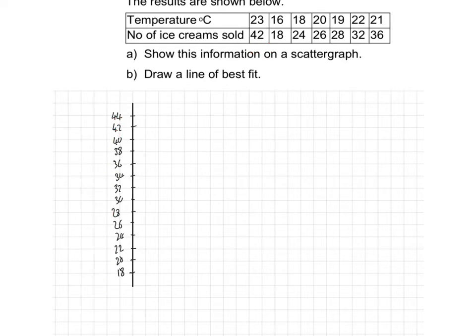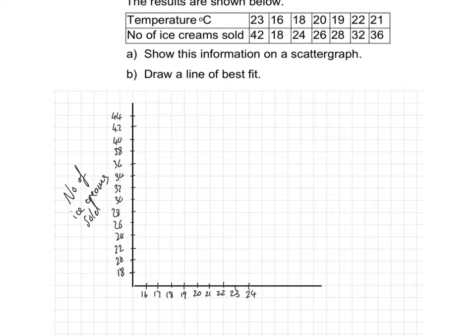Next to that, I'm going to write number of ice creams sold, for labelling the axis. And I need now another axis, which I'm going to put along the bottom here, which doesn't need to be quite as long because it's really going to be for the temperature, which we know only goes from 16 to 23. So again, I can mark that off now. We'll just do that quickly, and we'll label that along the bottom as temperature. And the unit of temperature here is degrees Celsius.